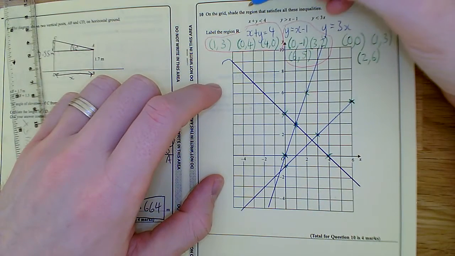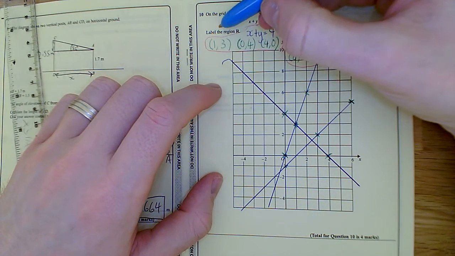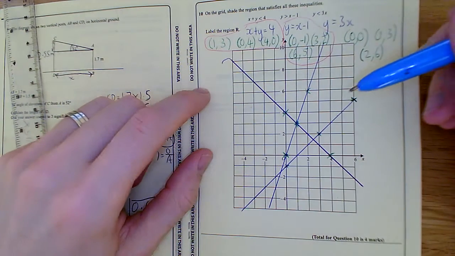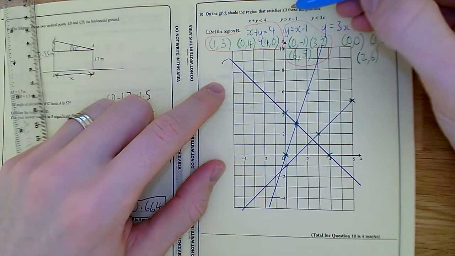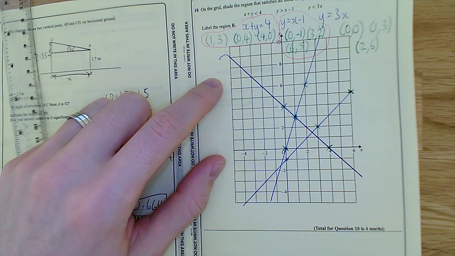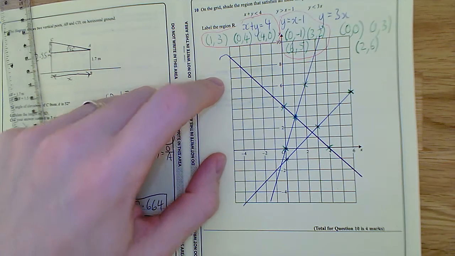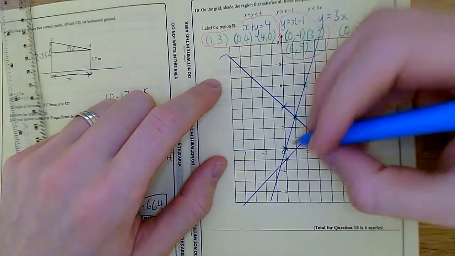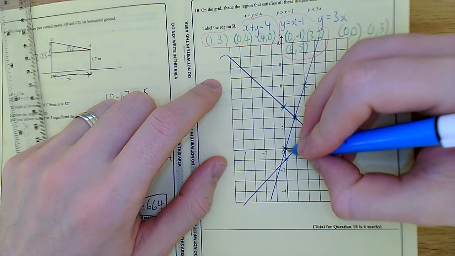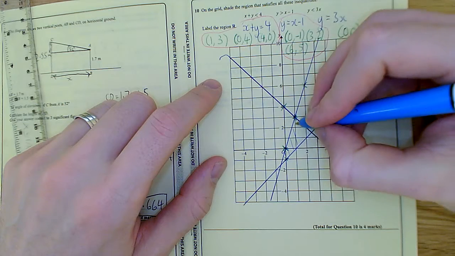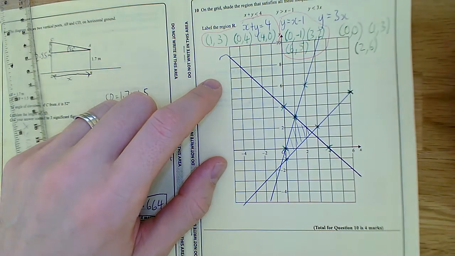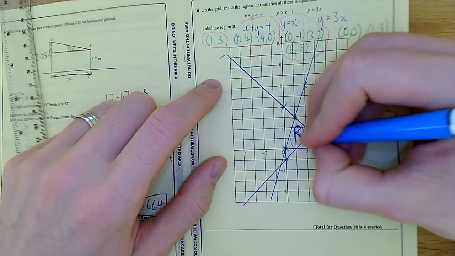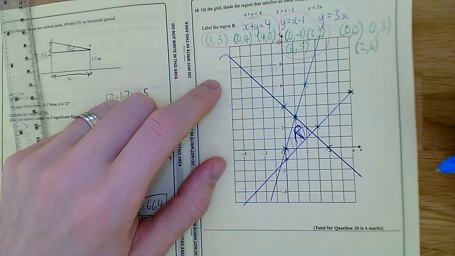Okay. On the grid, shade the region that satisfies all these inequalities. Label the region R. Okay, if you're shading a region that satisfies all of these inequalities, if I'm being crude about the method, when you draw the lines in, you're generally looking for the area that is enclosed by the lines you've drawn. So for example, in this case, I can tell you that that region there is R. So if you shade that and you label it R, you've got your full marks.